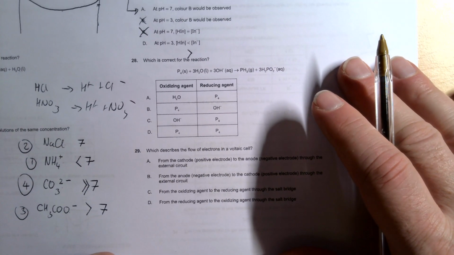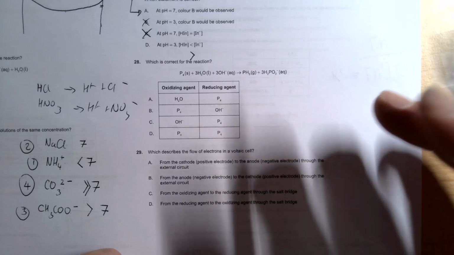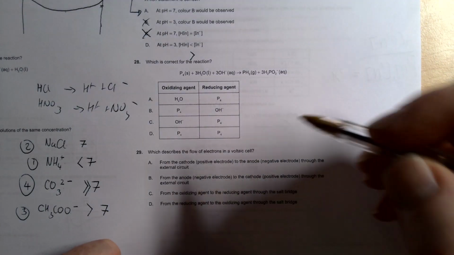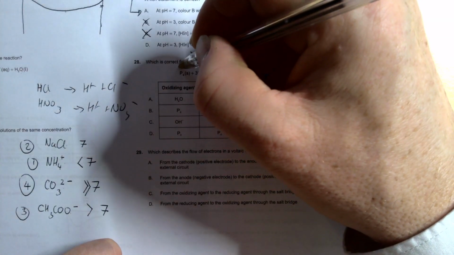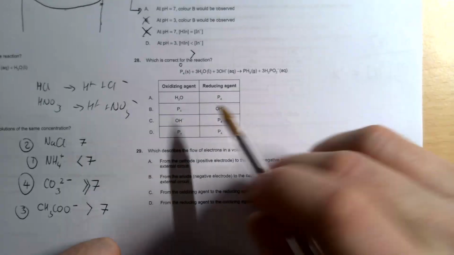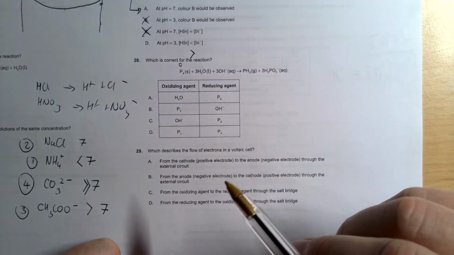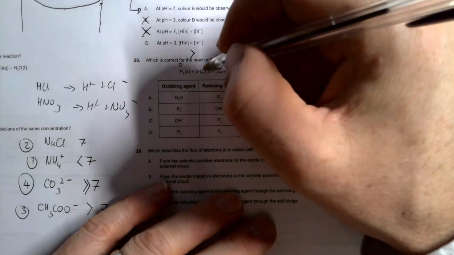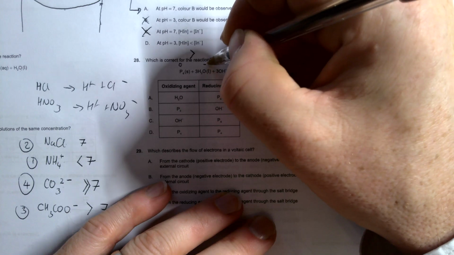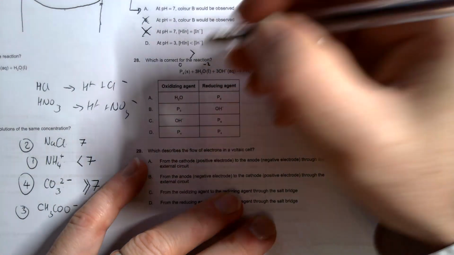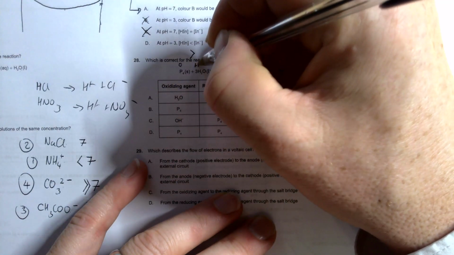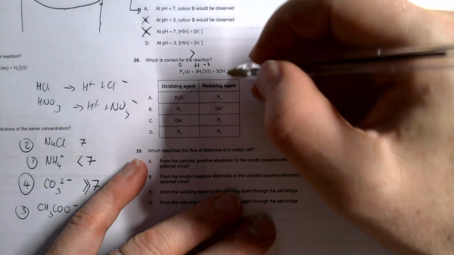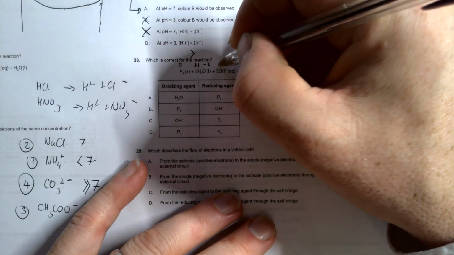Question 28, which is correct for the reaction. So let's work it through. The oxidation numbers you should be able to do quite straightforwardly. That's the element P, which is therefore 0. In water, the oxygen is -2 and each hydrogen is +1. That's also true in hydroxide.